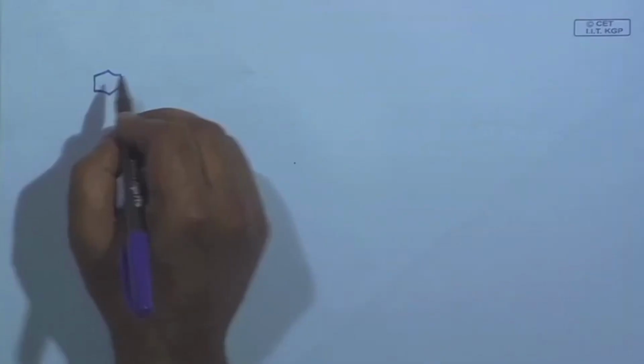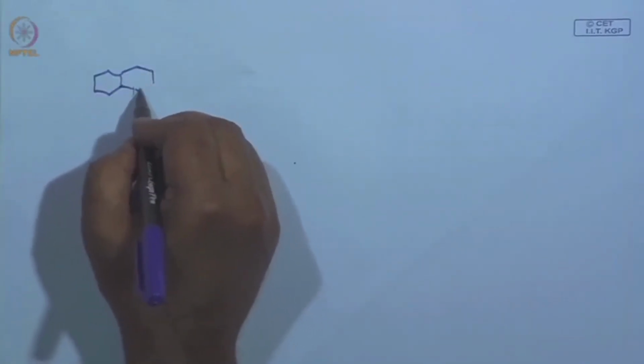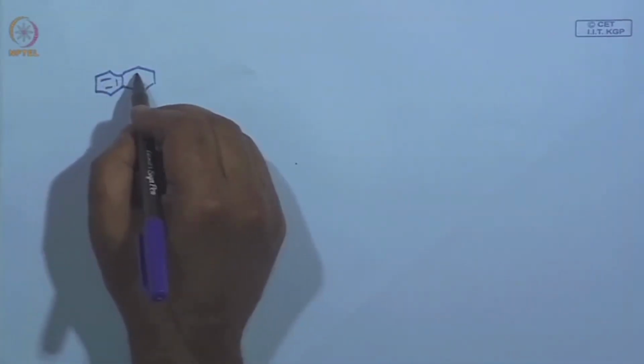Let me give you 1 or 2 more very important examples from medicinal chemistry. Some of you probably are familiar with this, again a quinoline derivative.